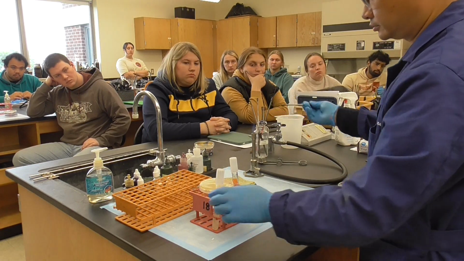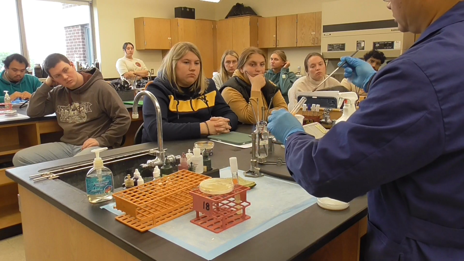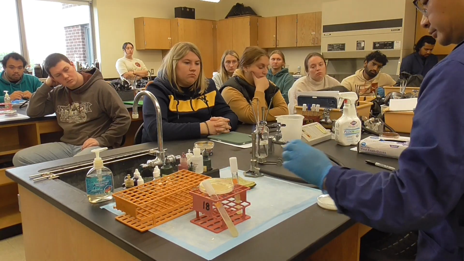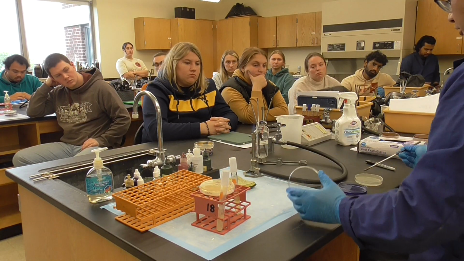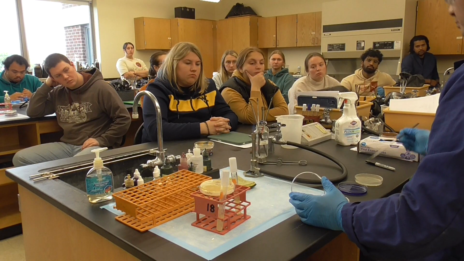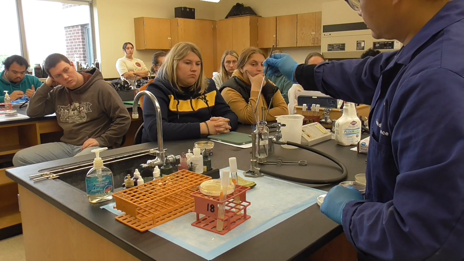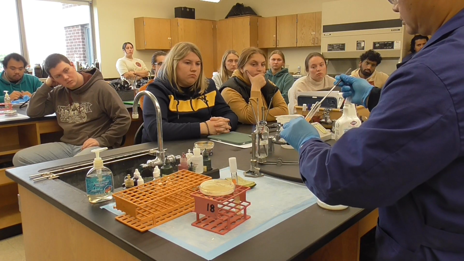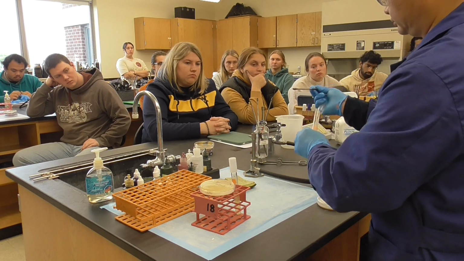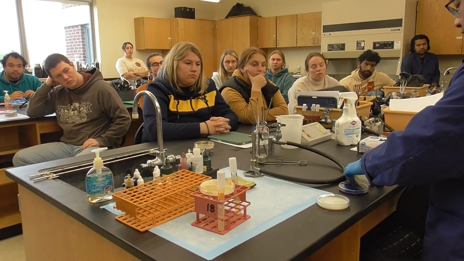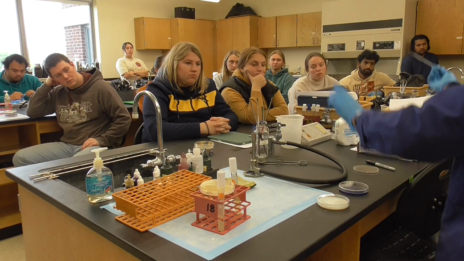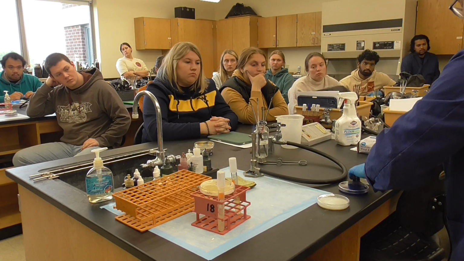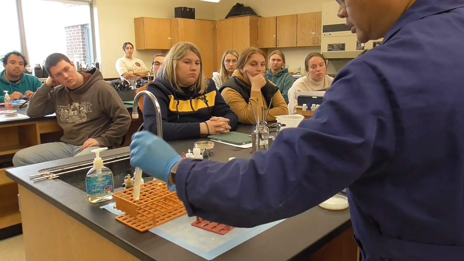Flame the loop. Get the bacteria. Which side is E. coli? This side is E. coli, so very gentle. That's E. coli. Okay, flame the loop again. Get the E. coli. So where do you go? Let me show you one more time. This one I have to do like this. Just a very gentle streak. That's all. E. coli is done. Okay, put it on the side.